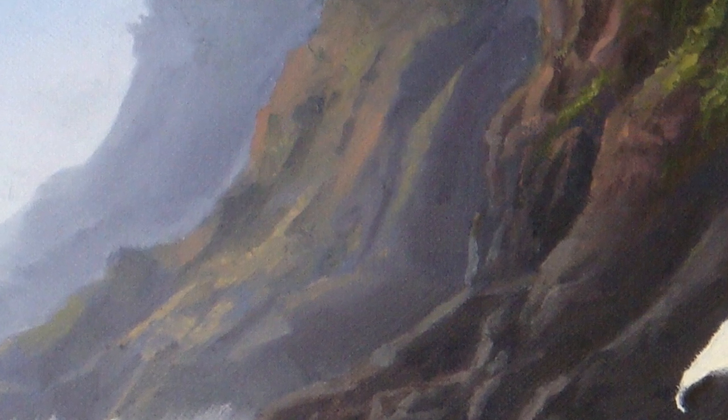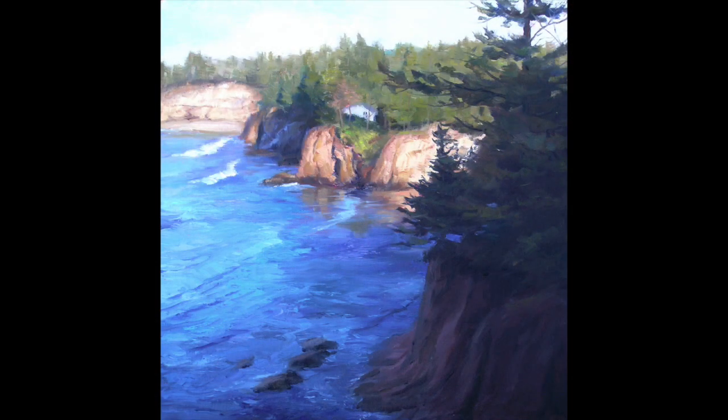So a strong contrast in values also creates a harder edge. Okay, I'm going to show you one more of my seascapes, and I'm a little partial to this one because this is the first painting that ever got into a national show, and it also won an award. And it's one of my favorite places on the Oregon coast.